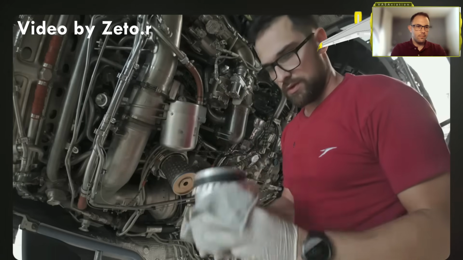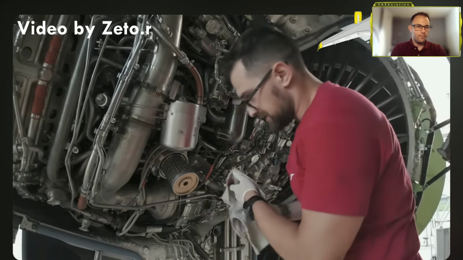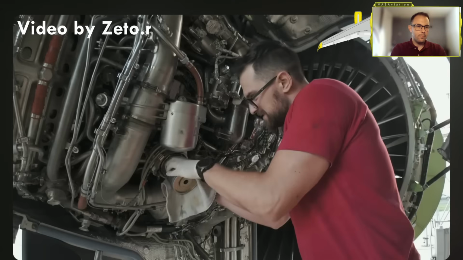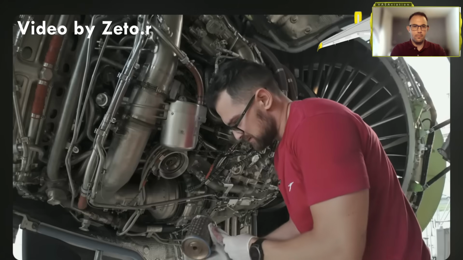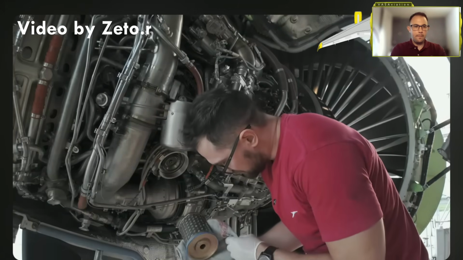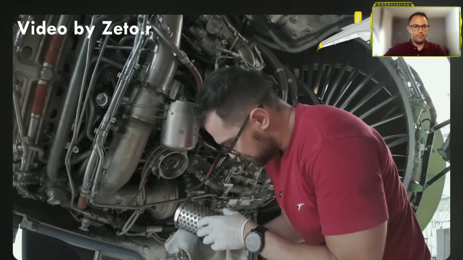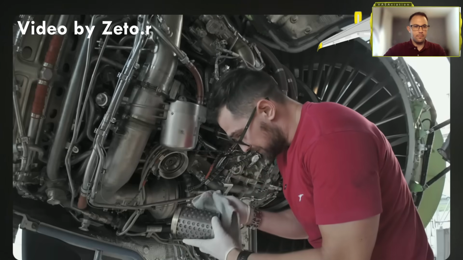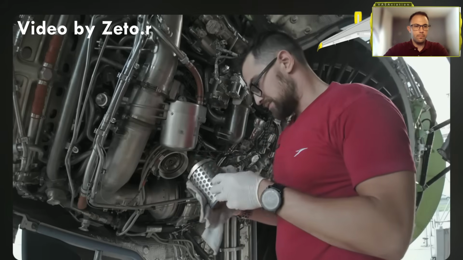So this is our bowl and filter. We need, of course, to inspect the filter if there are any particles or some metallic debris.